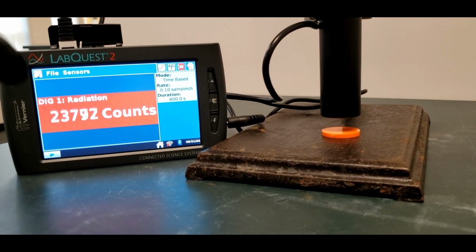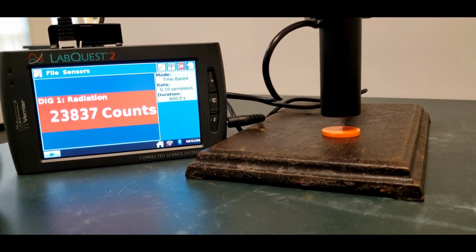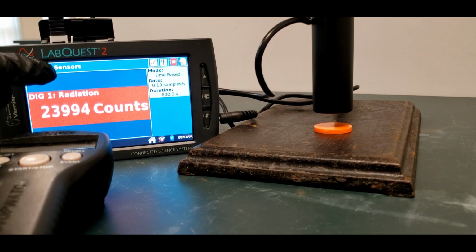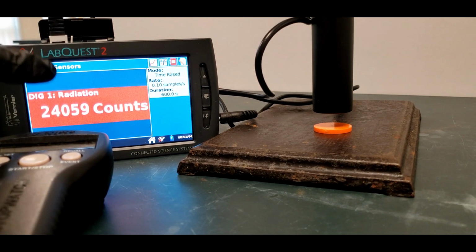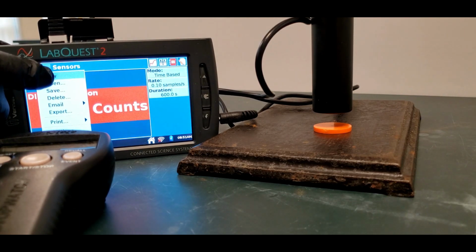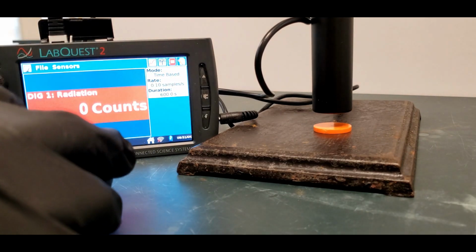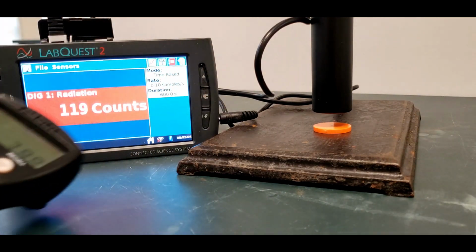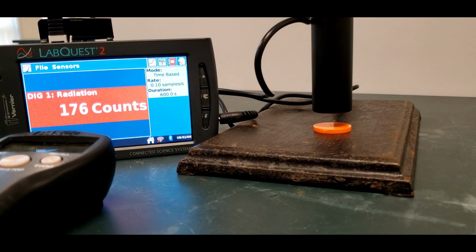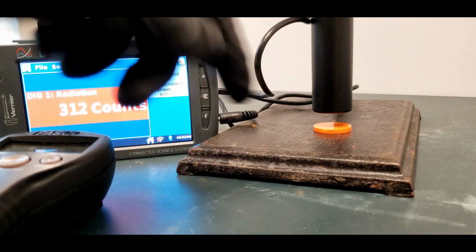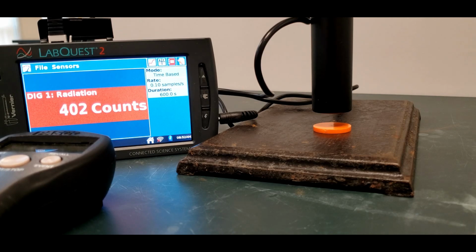Okay, good. So what we're going to do is reset it. There it is. And I've got the timer going here. We're going to have the counts for 1 minute, and then I'm going to raise this up 1 centimeter, so it's 2 centimeters away. Do the same thing, 3 centimeters, and so on.